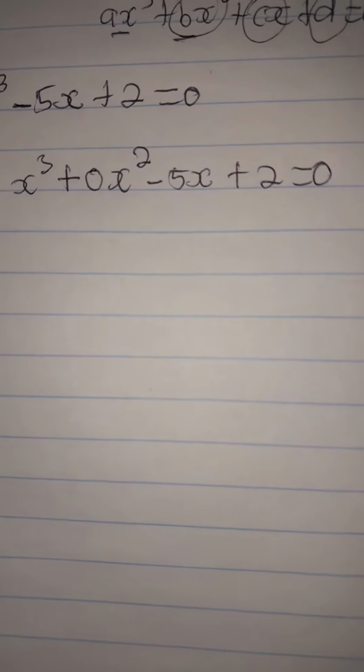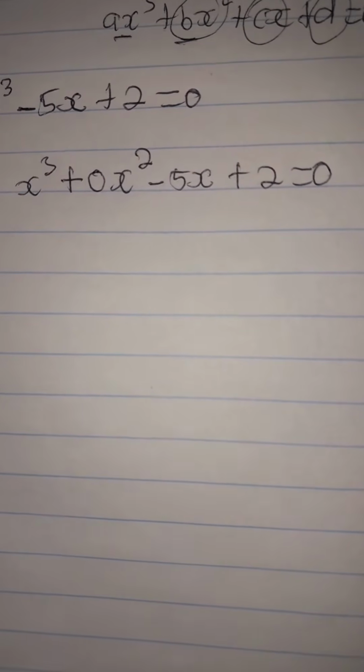Does it give us 0? No. Now let's try +2. 2 cubed minus 5 times 2 plus 2. 2 cubed will give us 8, and -5 times 2 will give us -10, plus 2. So in other words, we have 8 minus 10 plus 2. That will be equal to 0.